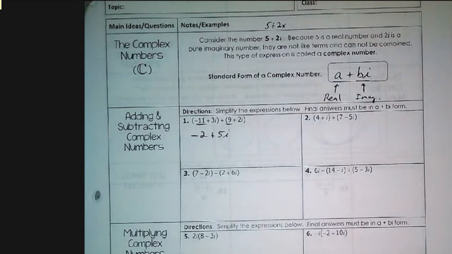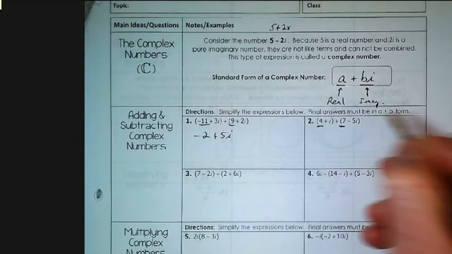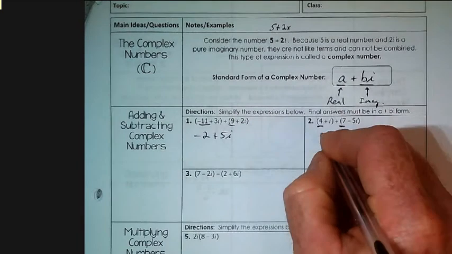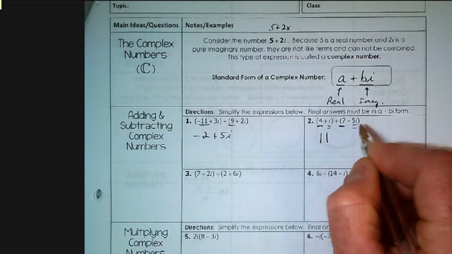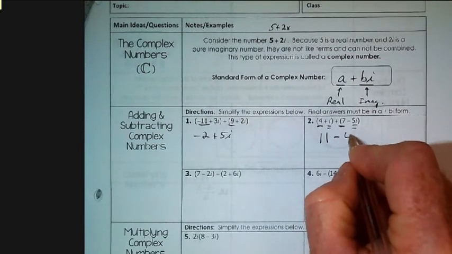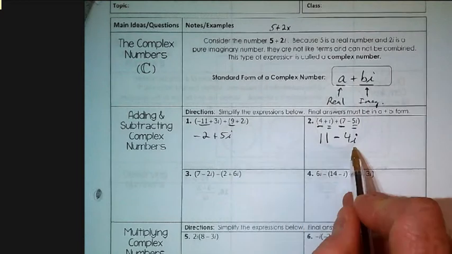Okay, so for number 2, same deal. You're going to add the real parts together. 4 plus 7 is 11. And add the imaginary parts together. i minus 5i will be negative 4i. You always want to write this in your standard complex form. That is, the real part goes first, then the imaginary part.